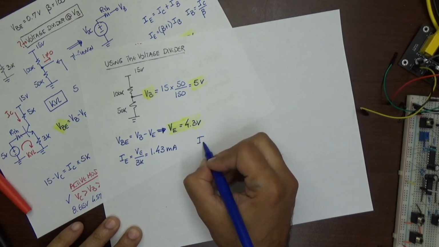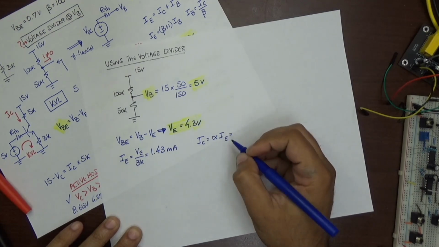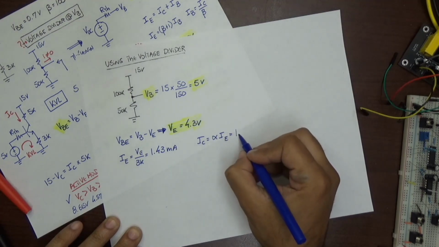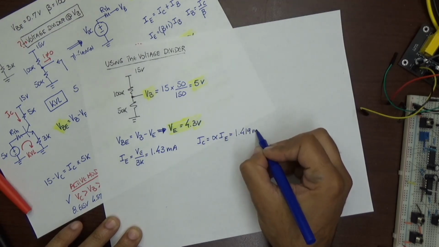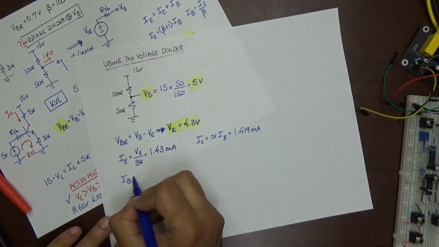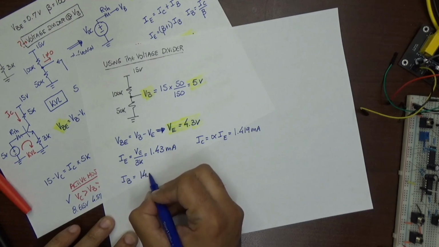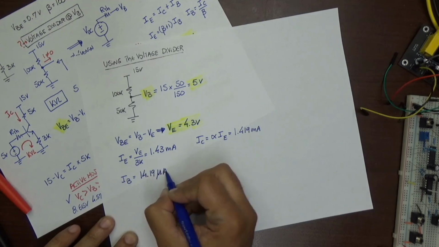My current flowing through the collector is related to IE by multiplying the emitter current by alpha, and I get 1.4119 milliamps. Current flowing through the base, again active mode, and we get 14.19 microamps.